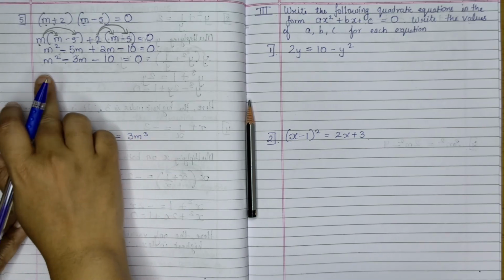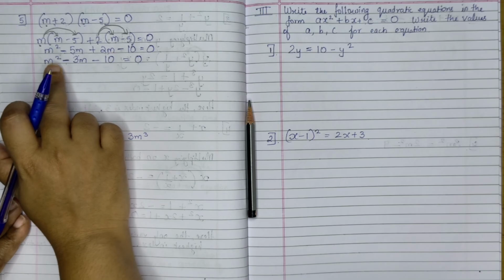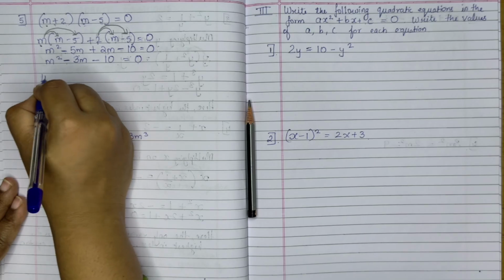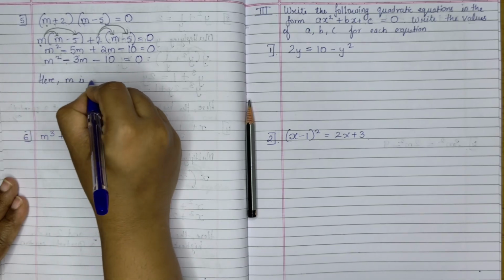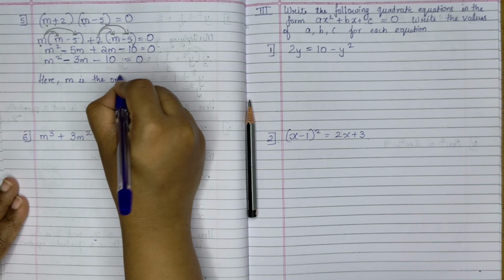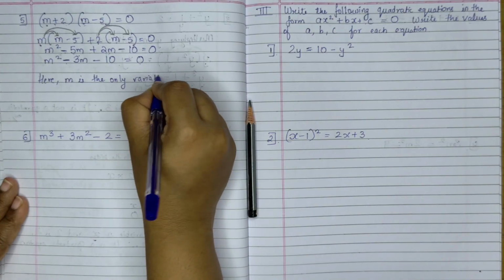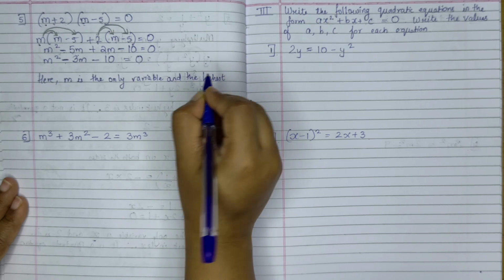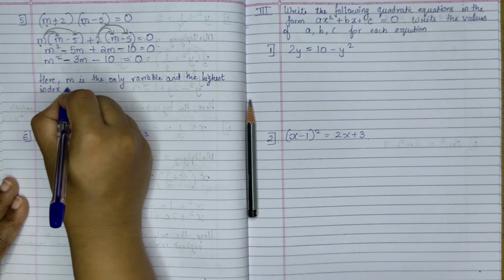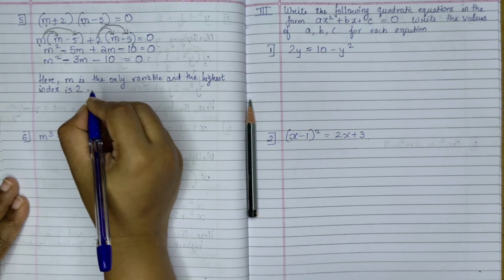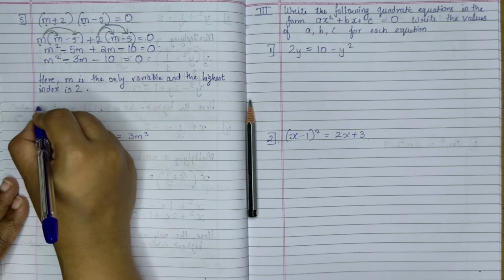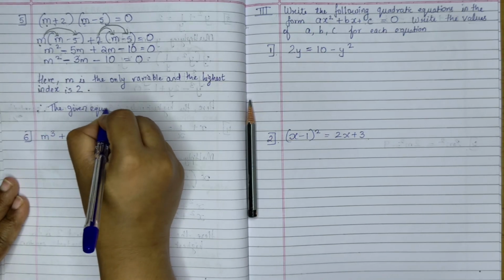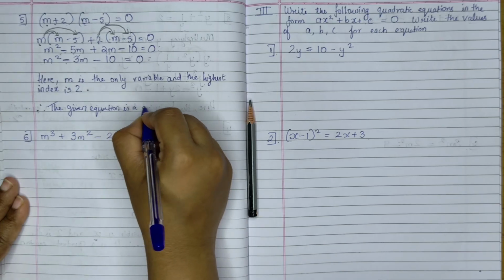Now see, we have the same variable and the highest index is 2. That means it is a quadratic equation. Here m is the only variable and the highest index is 2. Therefore the given equation is a quadratic equation.